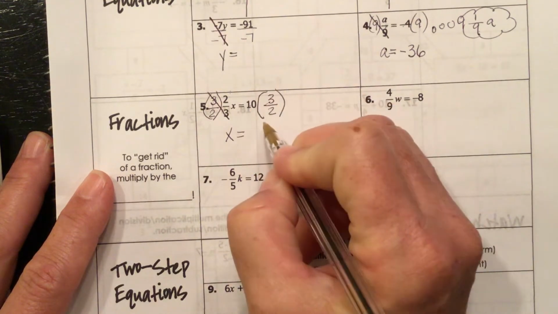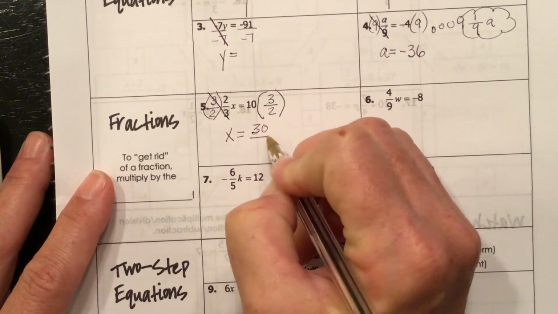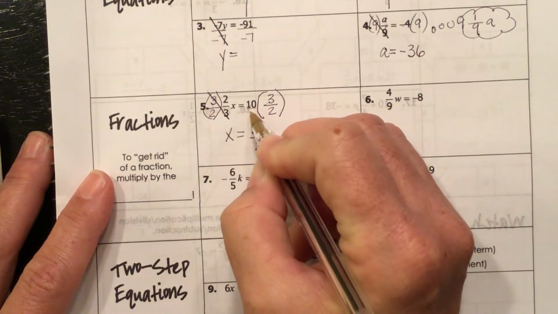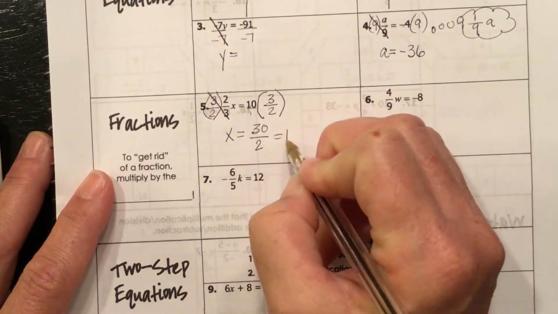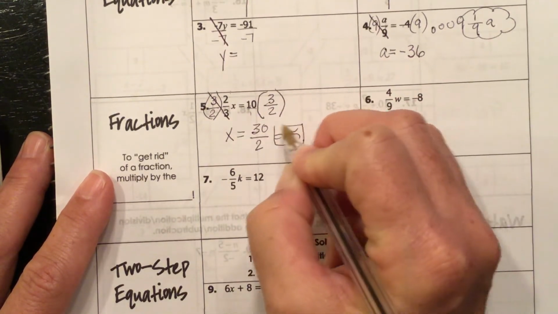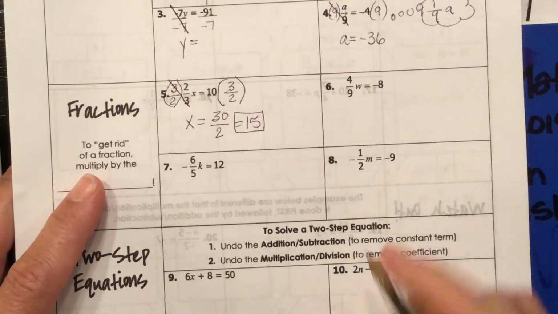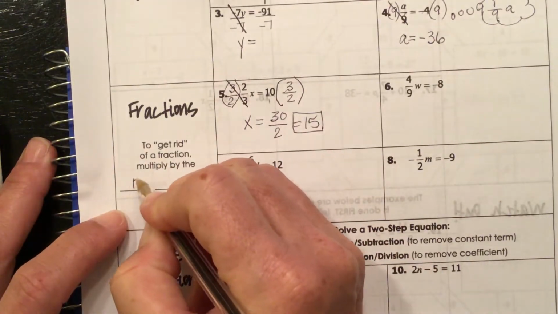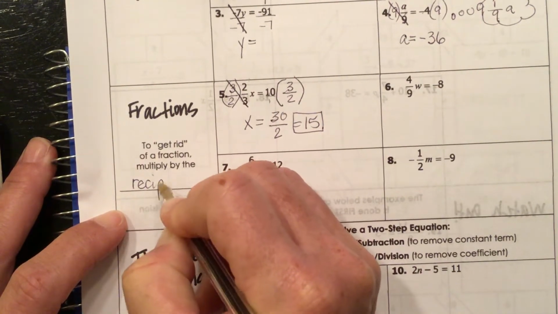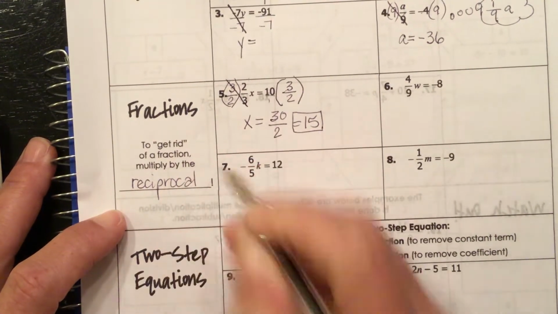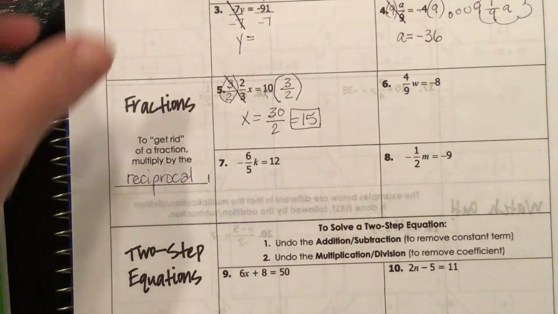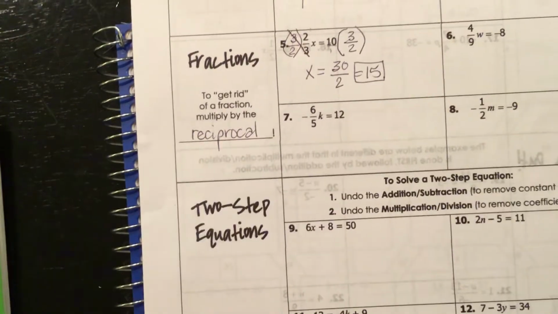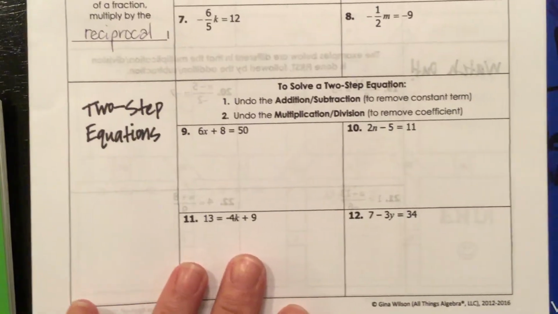And 10 times 3 is 30 divided by 2. Remember, there's a 1 under there, okay? And that equals 15. Okay? The rest is self-explanatory. It is the reciprocal. All right, and as I said, this should be a review for everybody, okay?